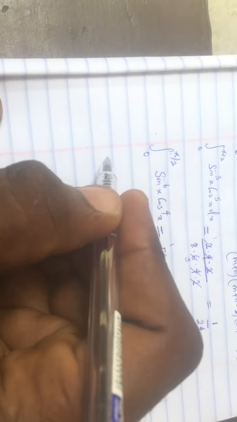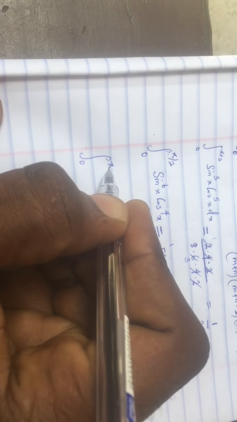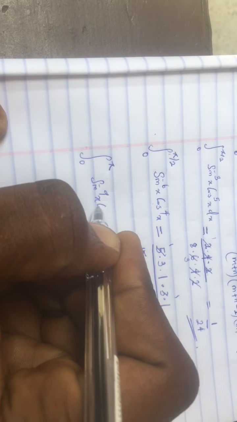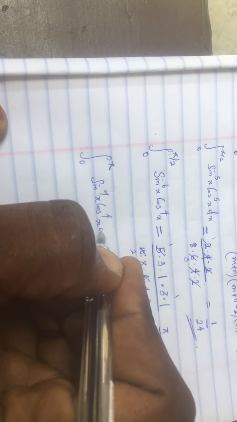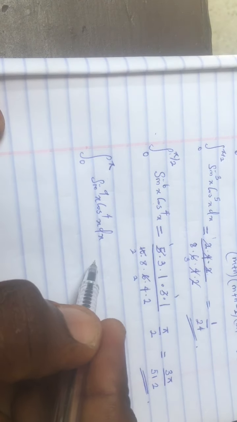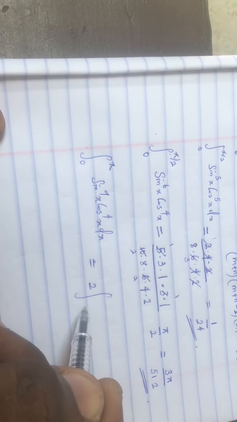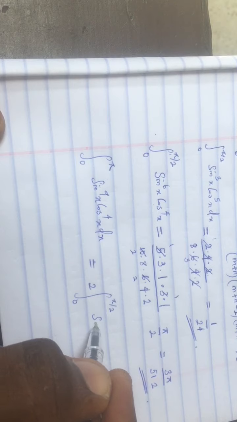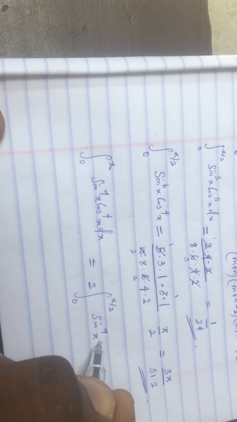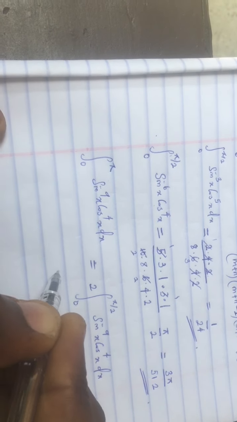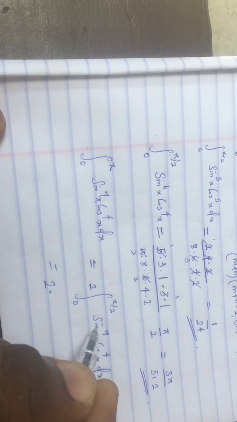But what if the question is integral 0 to pi of sine 9x cos raised to power 4x dx? To integrate this from 0 to pi, I can take it to pi over 2 by saying it's the same thing as 2 times integral 0 to pi over 2 of sine 9x cos 4x dx, which is the same thing as 2 times Wallis theorem.